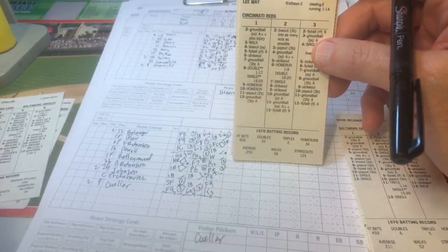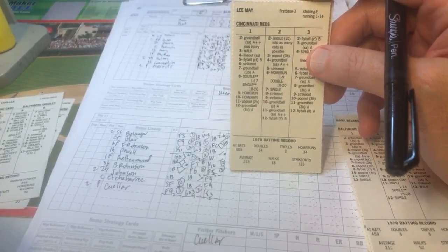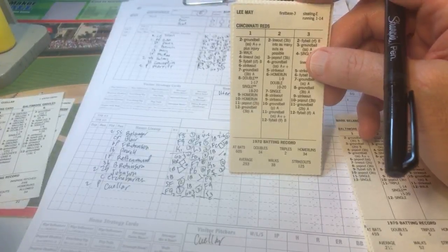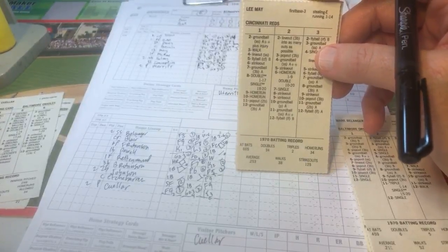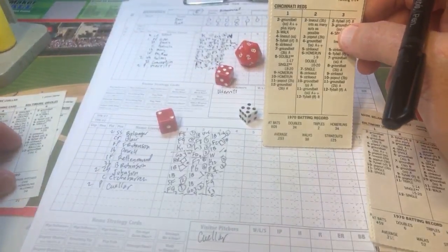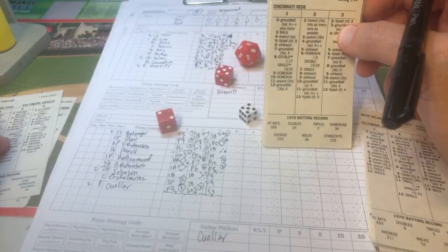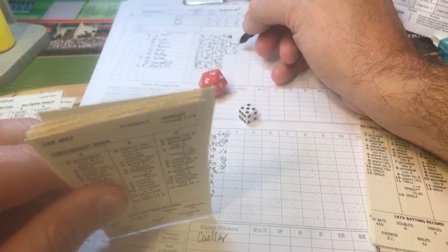Game 5 of the 1970 World Series, and Baltimore leads it 3-1. So this is the potential elimination game for Cincinnati. Here's the pitch to Lee May. Cuellar 5-7. 5-7 is going to be a strikeout. So he strikes out Lee May. 1 away now.